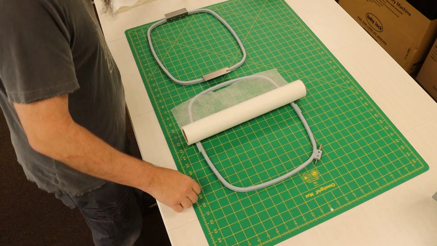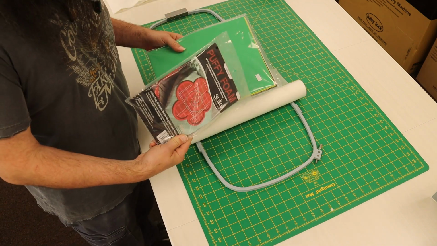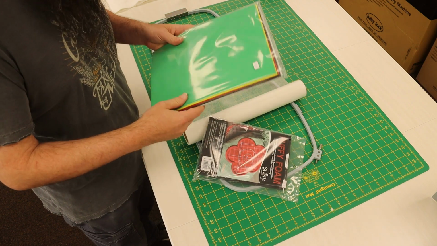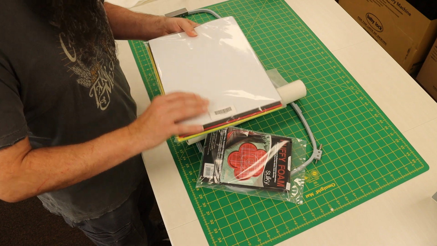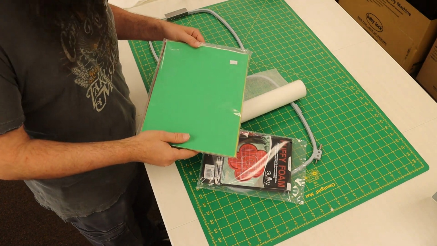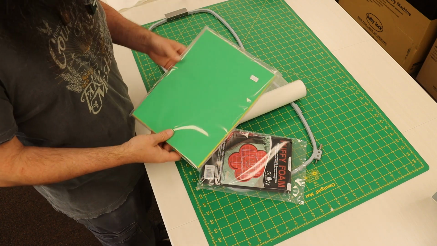And then you're also going to need some foam. So I have here the original Sulky Puffy foam. I also have some 3D puff foam that's put out by Dime that comes in these bigger sheets. These are the biggest sheets that I have available here in the store. We sell these in a pack for $15.99.